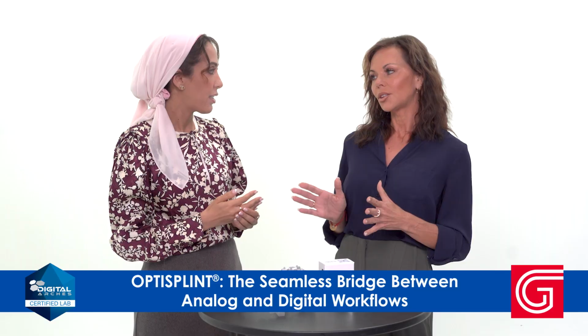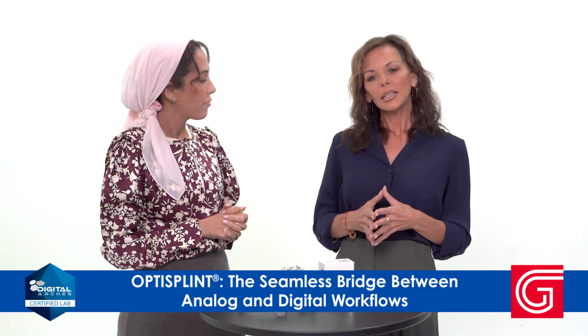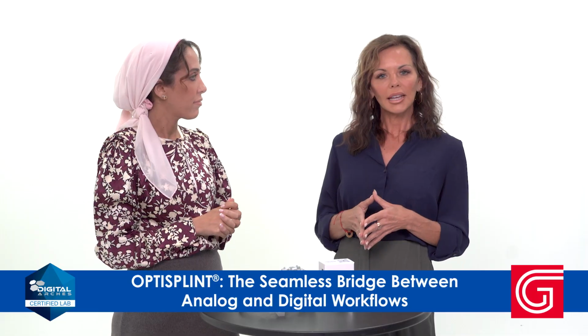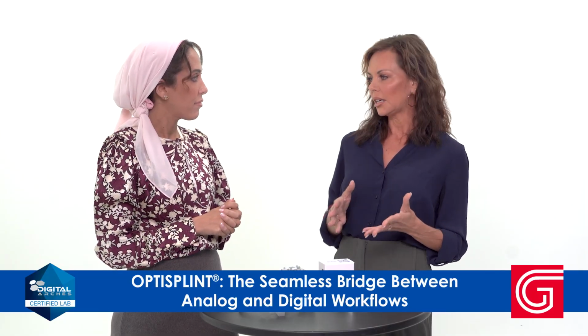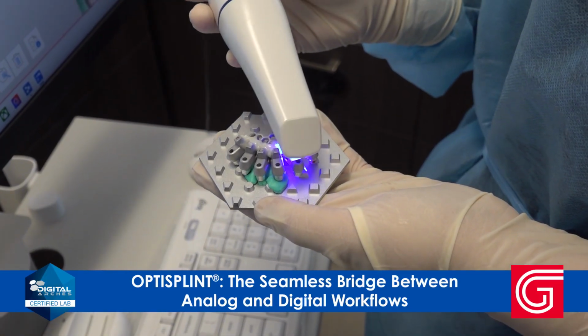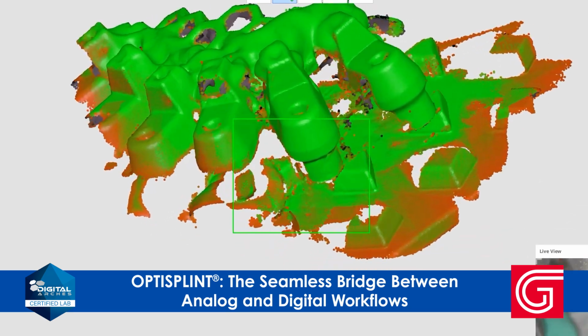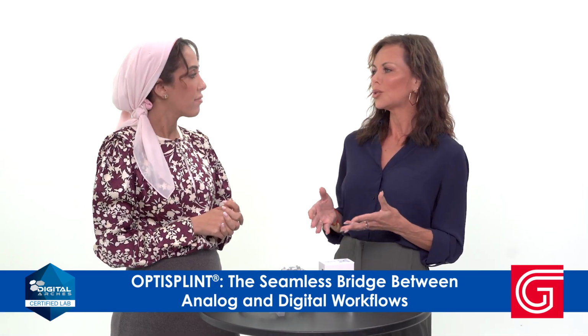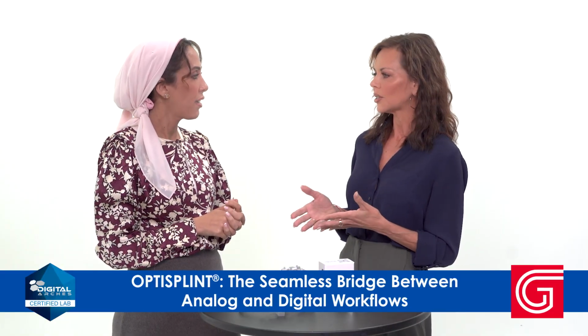Yeah, so that is another great question as well. One of the biggest advantages of the OPTISPLINT is that you can actually port a verification jig with it. In addition to that, as opposed to all the other systems out there currently, you do not scan the OPTISPLINT in the mouth for the temporization or for the final. Now, you could do it if you're going to be using it for alignment, but our recommended validated workflow is to create that OPTISPLINT in the mouth, remove it, and scan it extraorally. The reason behind that is that we want to reduce those microns of error that happen with intraoral scanning. Right, so it's bridging the gap between analog and digital.